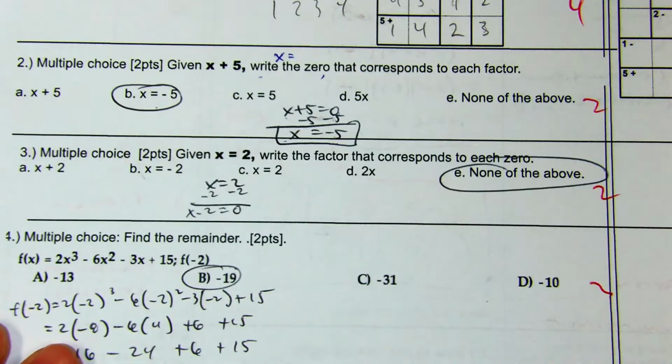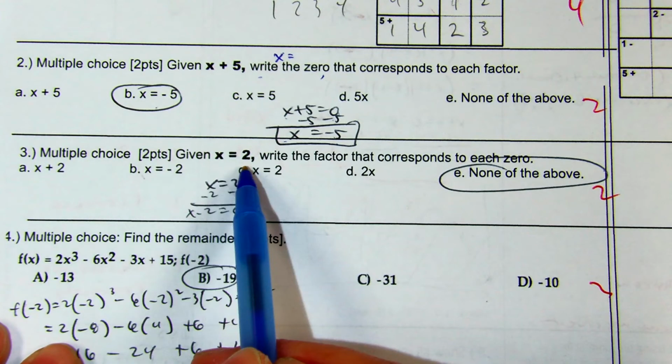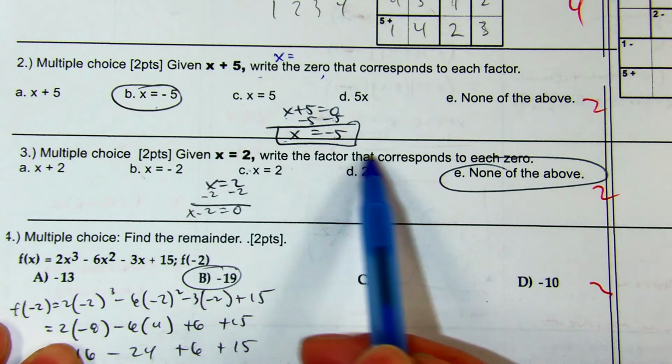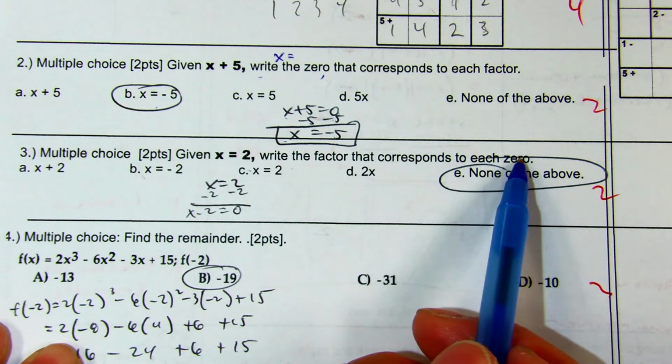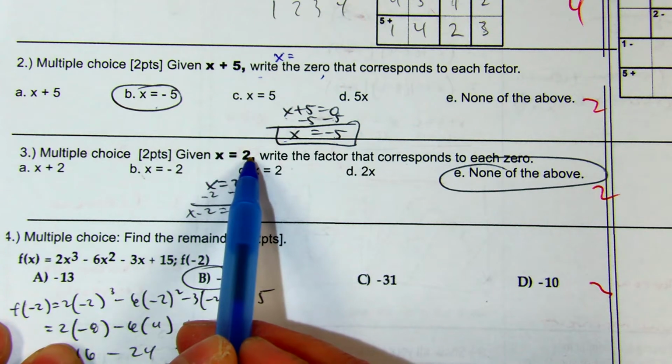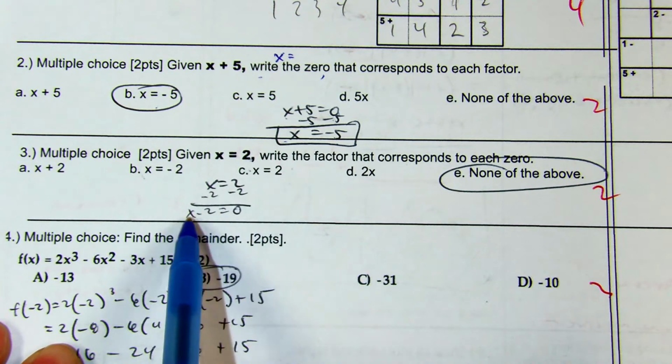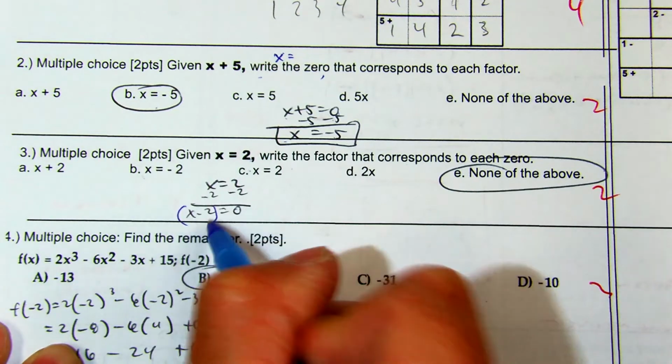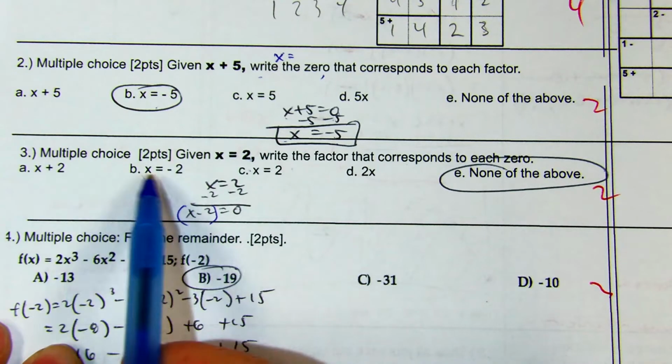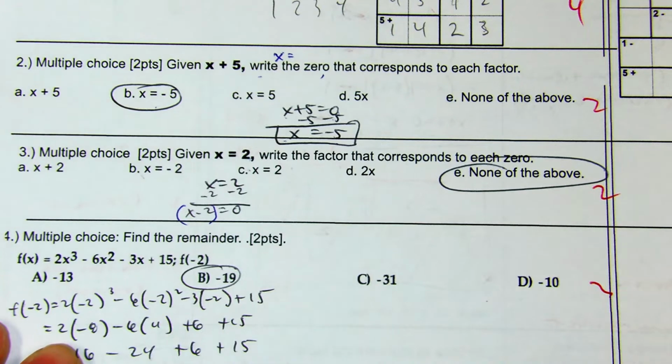Question number 3, given x equals 2, write the factor that corresponds to each 0. Well, in this case, I want to set it equal to 0. So I'm going to subtract 2 from both sides. My factor is x minus 2. If you'll notice that none of these have x minus 2, your answer is E.